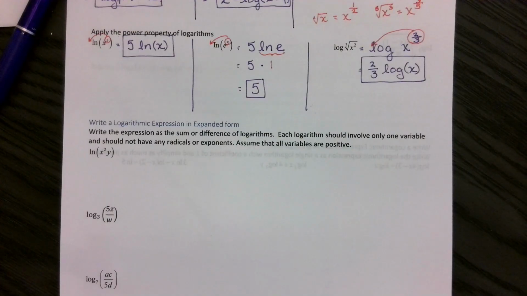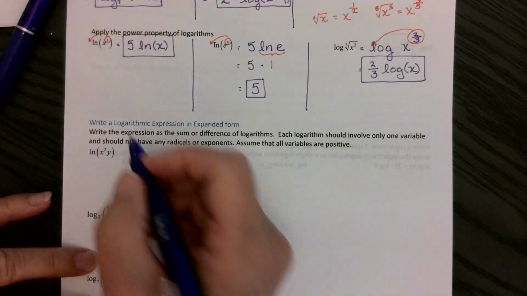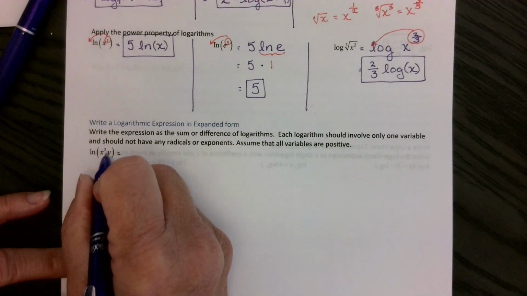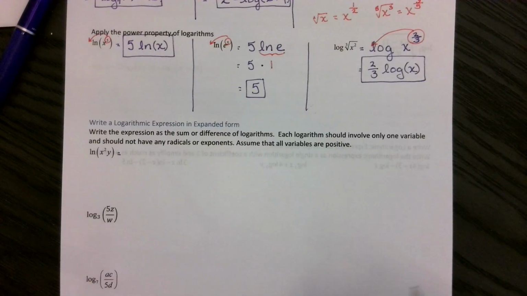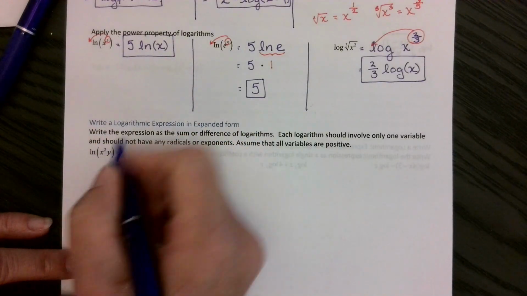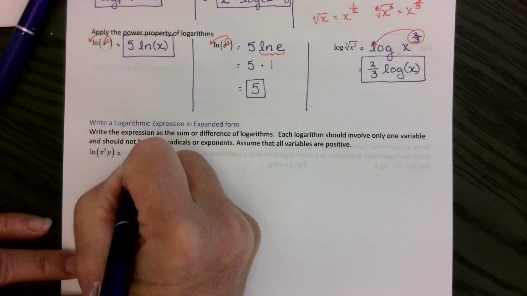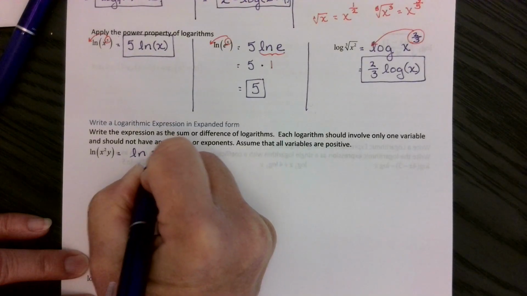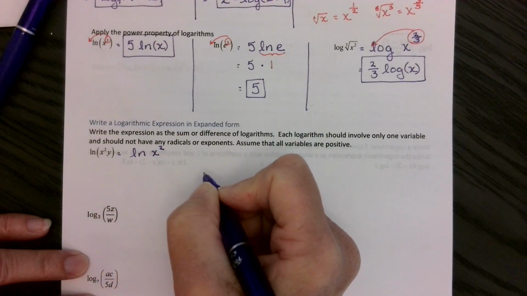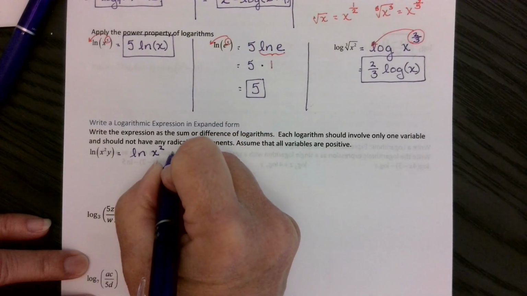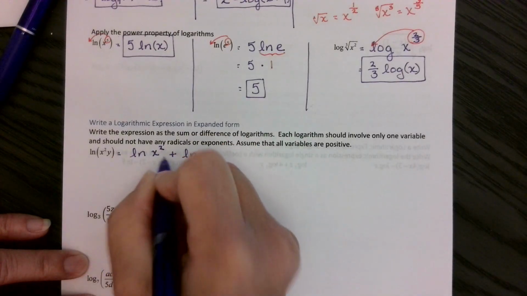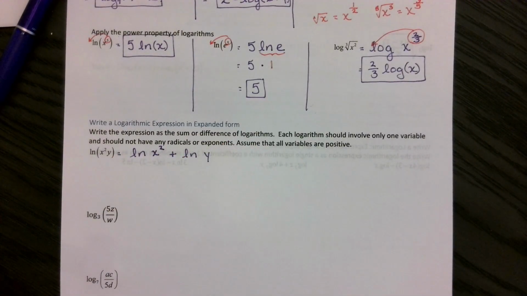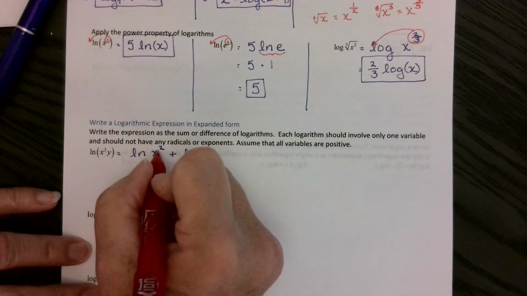Okay, so here's what we're going to do. We're going to expand it. I'm going to do this in 2 steps. I could do it all at once, but as soon as you start skipping steps, we start making careless mistakes. So this is multiplication. Multiplication goes with addition. So I can rewrite this as natural log of x squared plus natural log of y, because multiplication and addition go together. Now, we can't have any exponents.